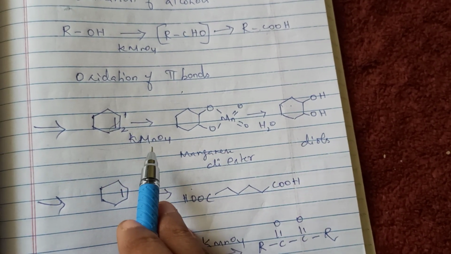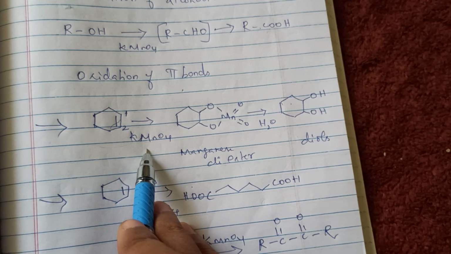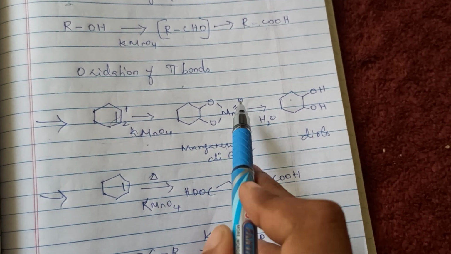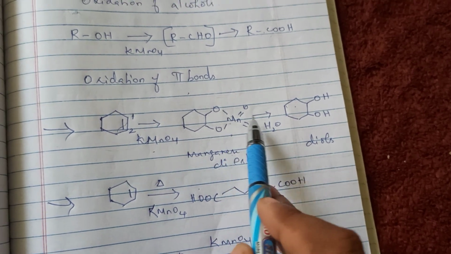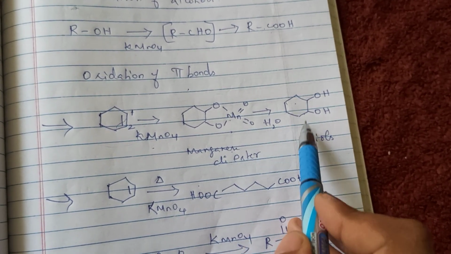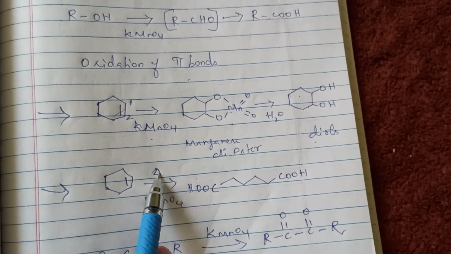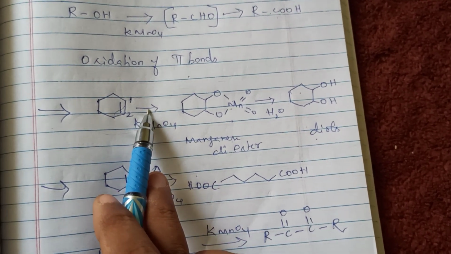The 1-cyclohexene undergoes a reaction with potassium permanganate. It is converted into a manganese diester, which is an intermediate. Then it can hydrolyze into the corresponding diols. This is a room temperature reaction.